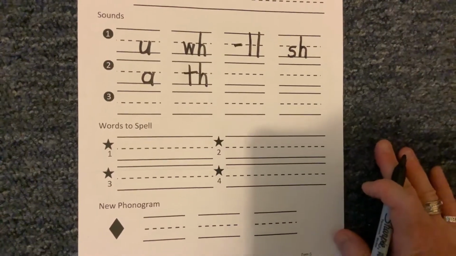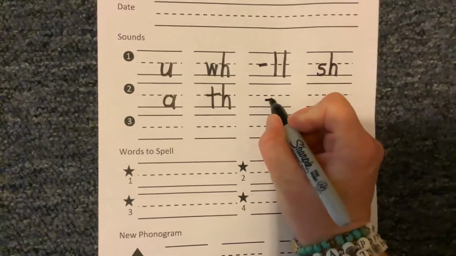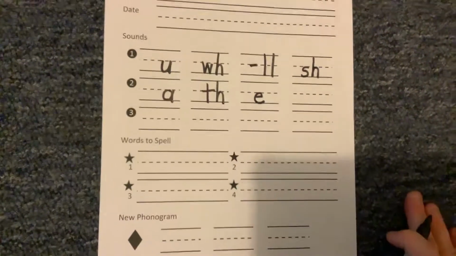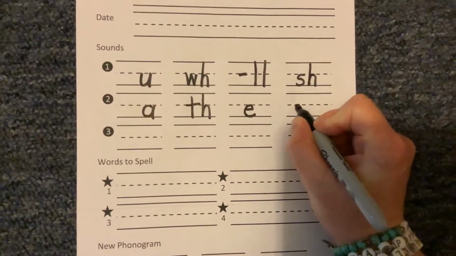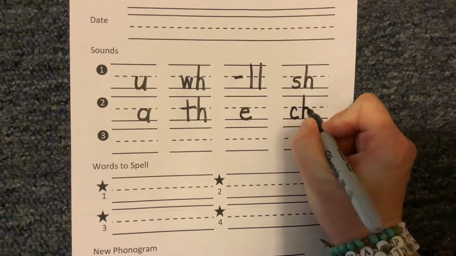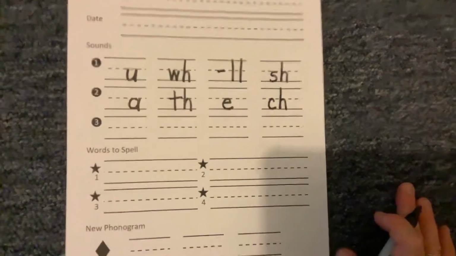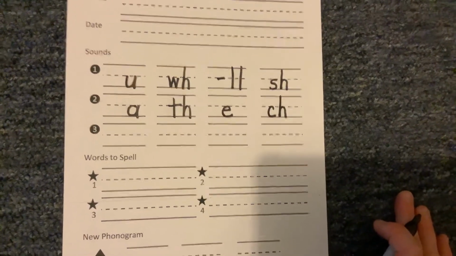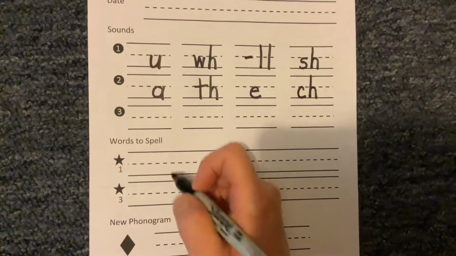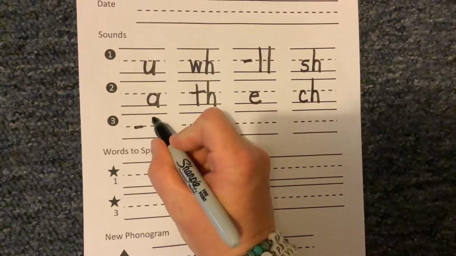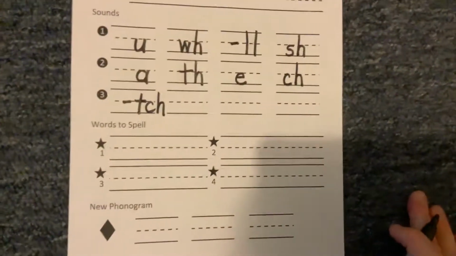Write me the lowercase letter that says eh as in edge. It's an E. Write me the lowercase letters that say ch as in chair. It's a CH. Write me the lowercase letters that say ch as in catch. And I hear that ch at the end of a one-syllable word after one short vowel. Ch is spelled T-C-H. We hear it at the end of a word.